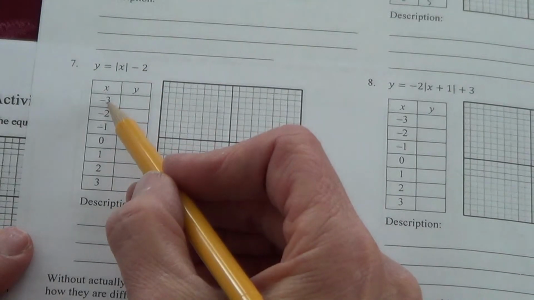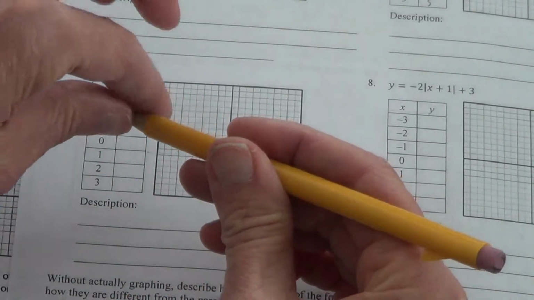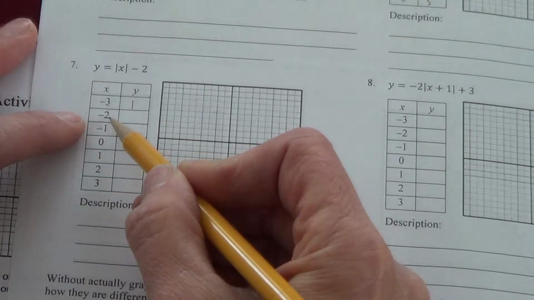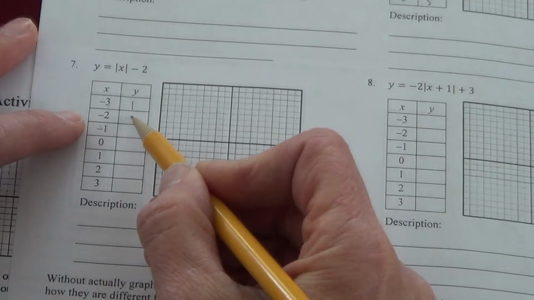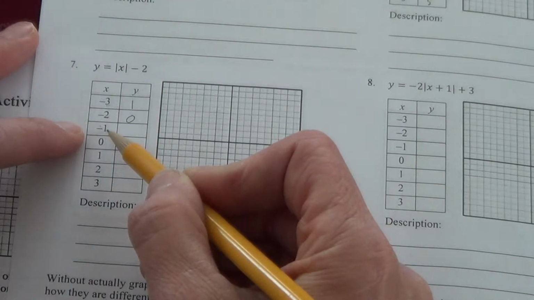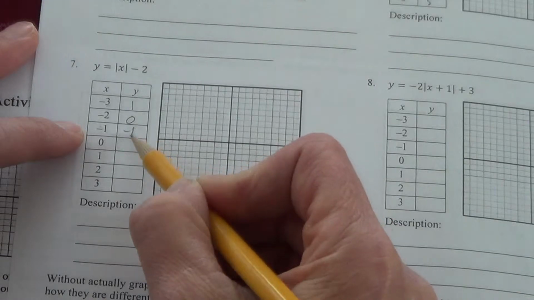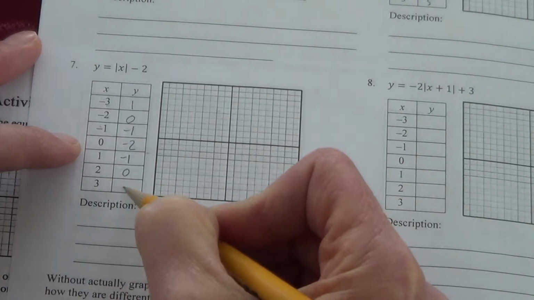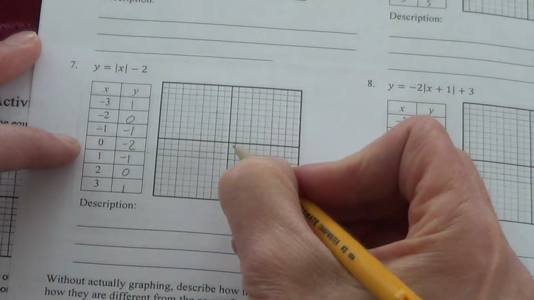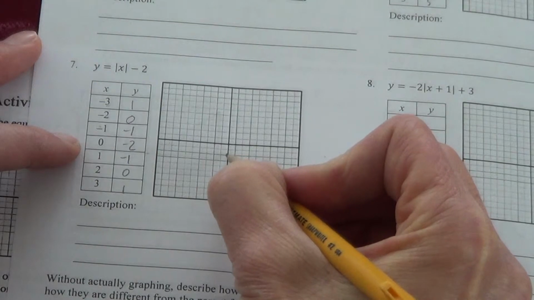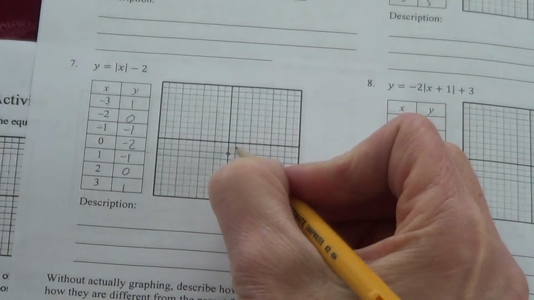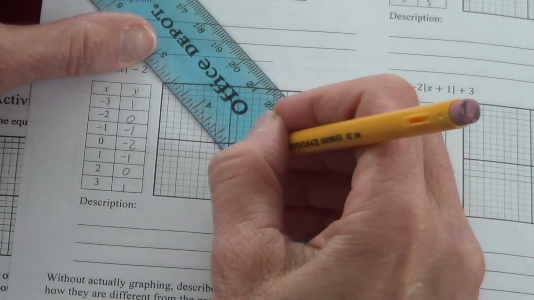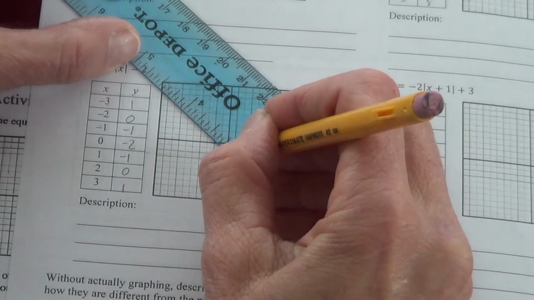Let's go ahead and do this one. Distance negative 3 is from 0 is 3, minus 2 is 1. Distance negative 2 is from 0 is 2, minus 2 is 0. Distance negative 1 is 1, minus 2 is negative 1. 0 minus 2, negative 2, then negative 1, 0, 1. So if we graph this one, now we see a shift right to there. Go ahead and pause that video and do your own graphing and then compare mine with yours.